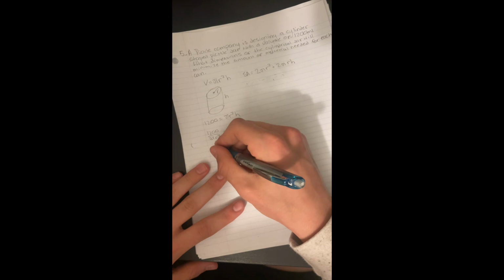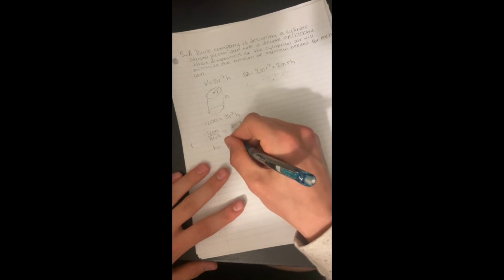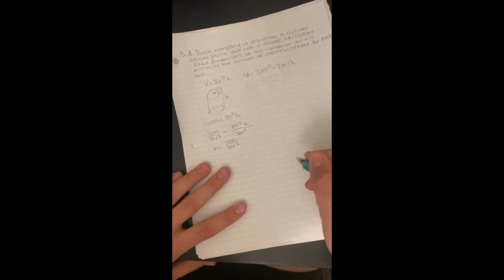This will allow us to get h equals 1200 over pi r squared.